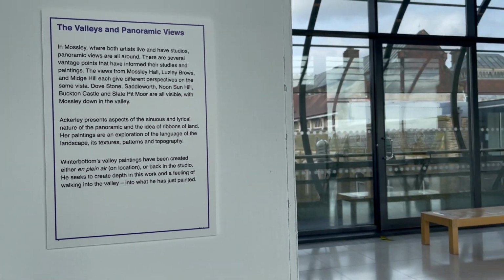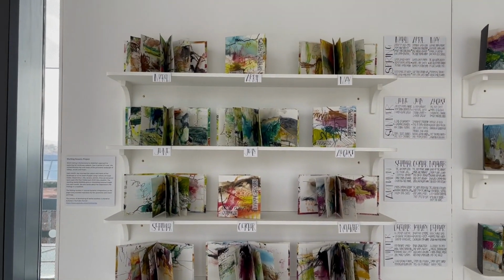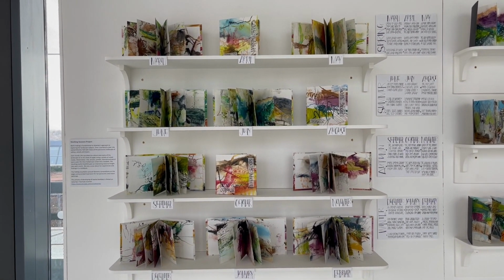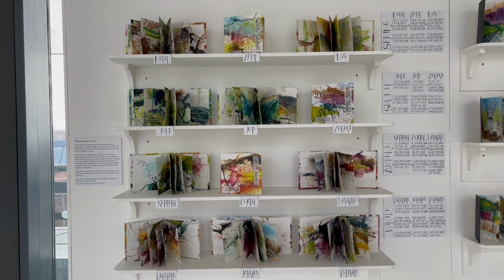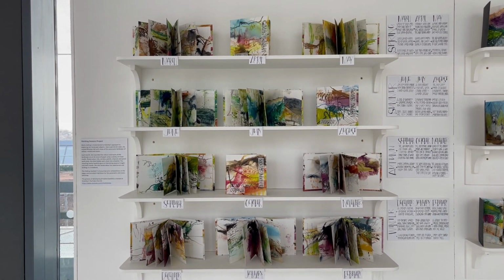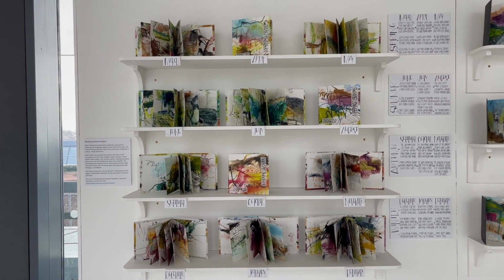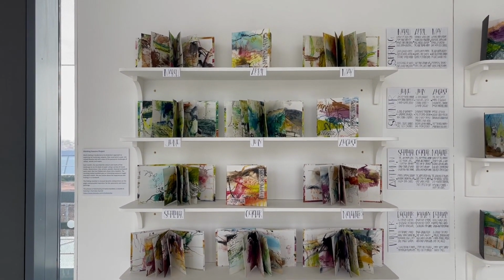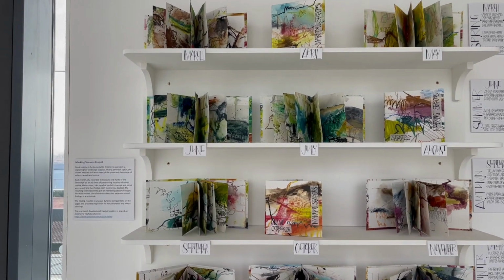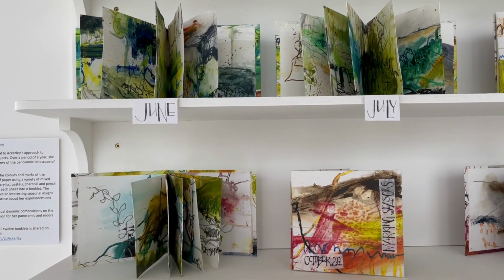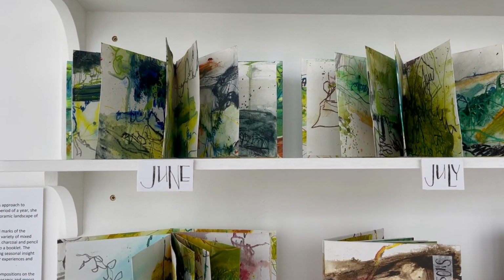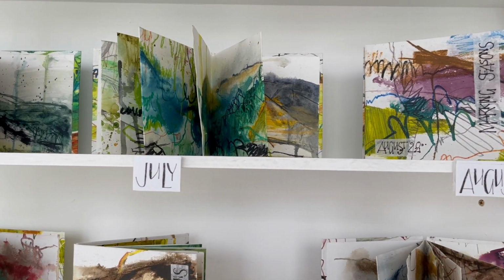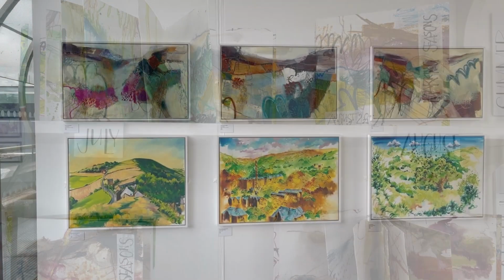So if I just twist around now, I'll remind you of those monthly mark makings. There they all are. These monthly mark makings of the panoramic views, done at the end of each of the months, gave me a real sense of the marks and the lines and the patterns in the landscape. There are other videos about those, but hopefully you can see me holding them here. These marks have been very helpful as I develop the paintings.